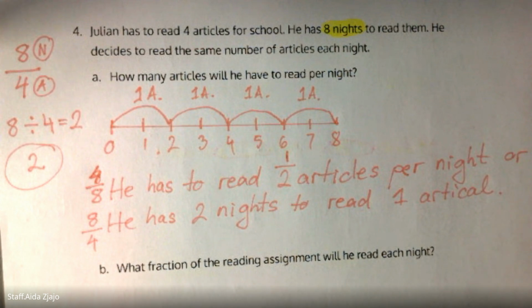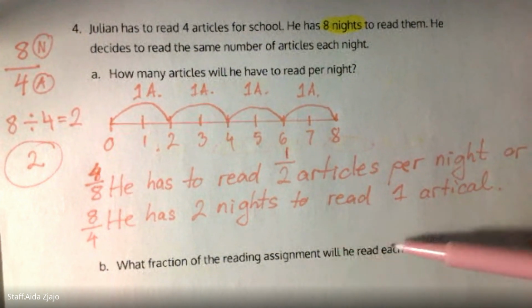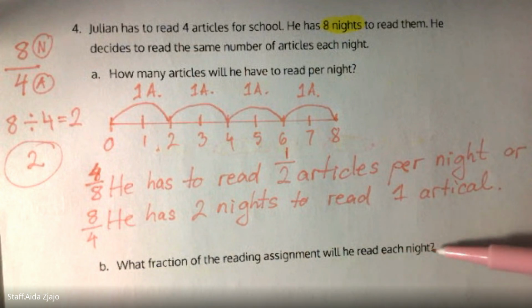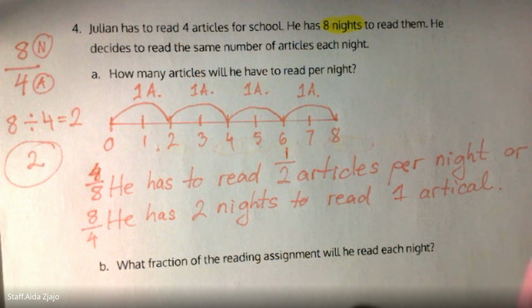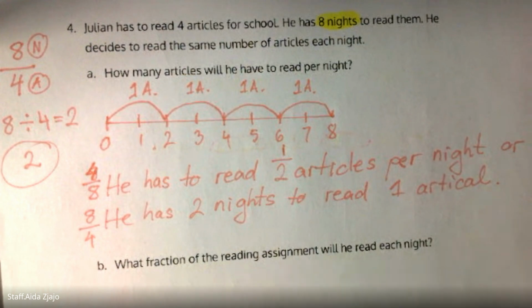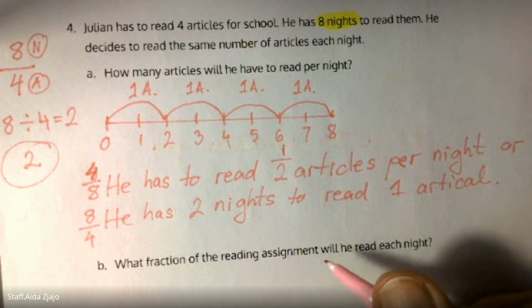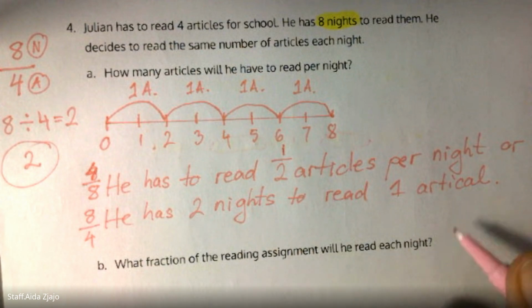Okay, so what fraction of the reading assignment will he read each night? We actually answered that: each night he will read half of an article.